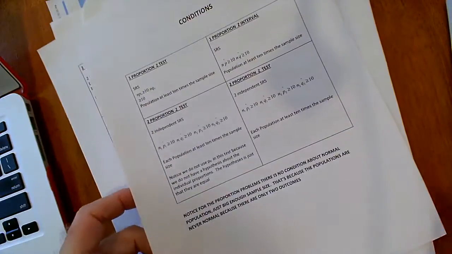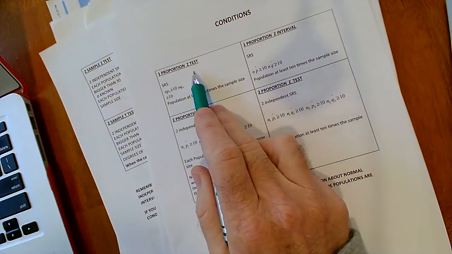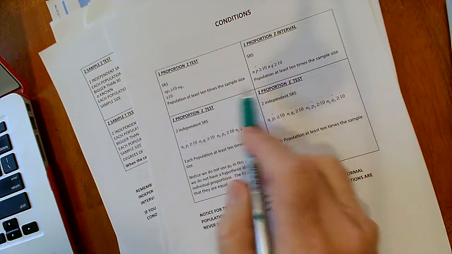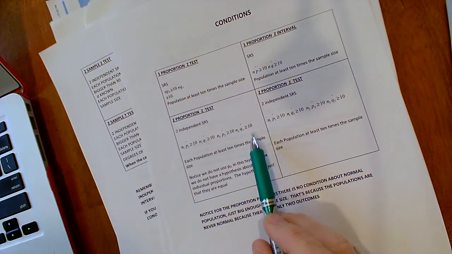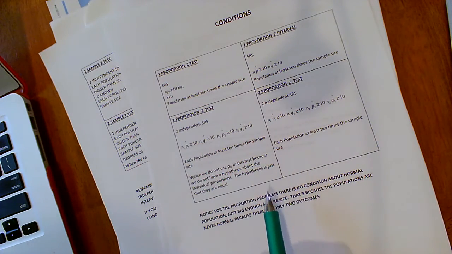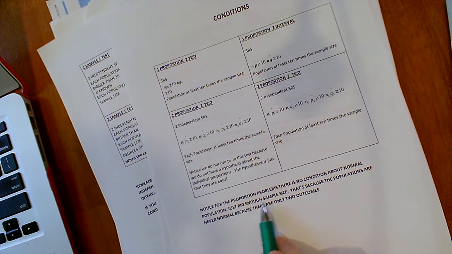And then here are the tests on those. We have a 1 proportion z-test and interval. The conditions are always the same. We might change between p-hats and p-naughts and things like that. Just again, down here, notice for the proportion problems, there's no condition about a normal population. Just a big enough sample size.